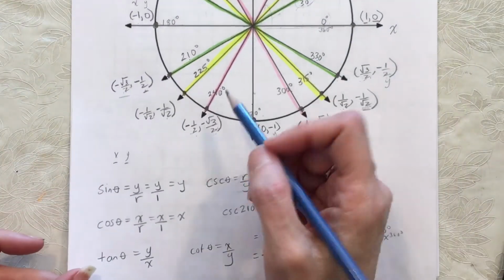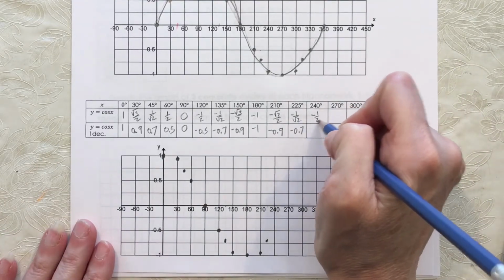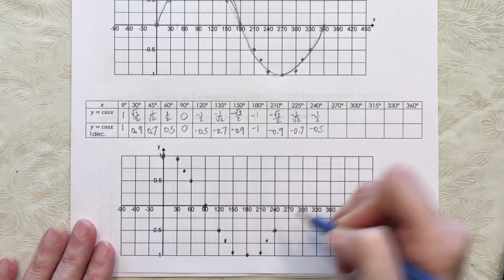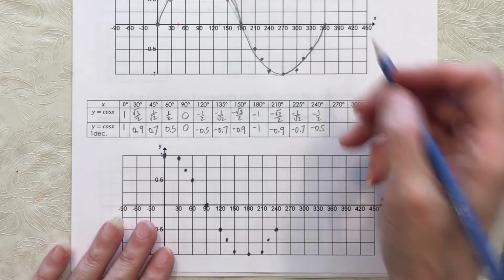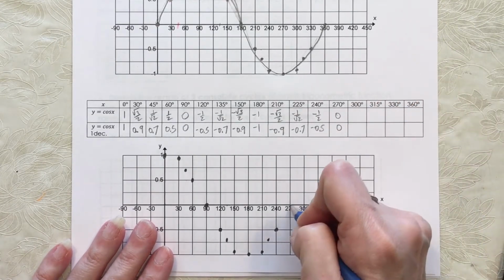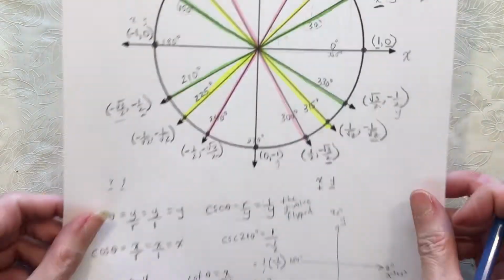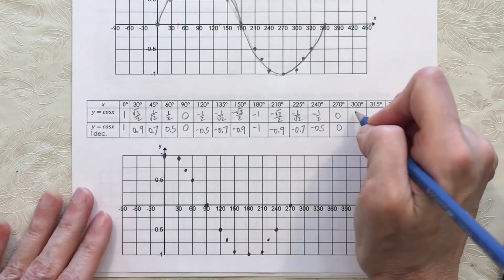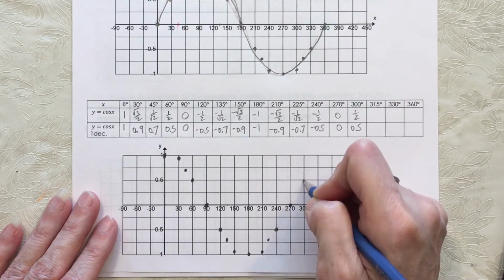Cosine of 240 is negative a half. Cosine of 270 is 0, the x value. Cosine of 300 is positive a half. 300 and positive a half.